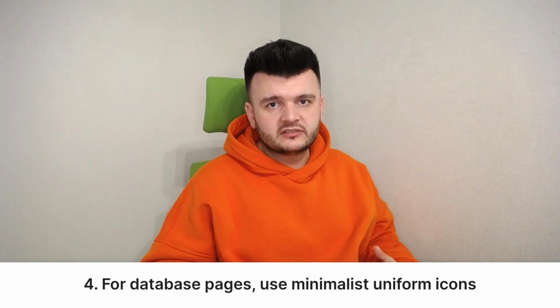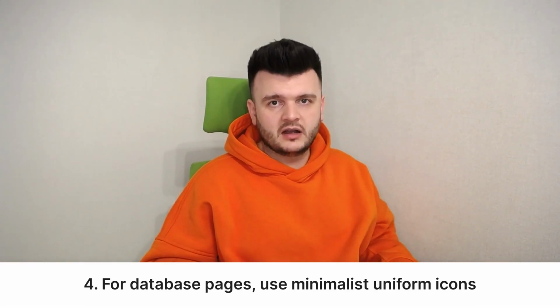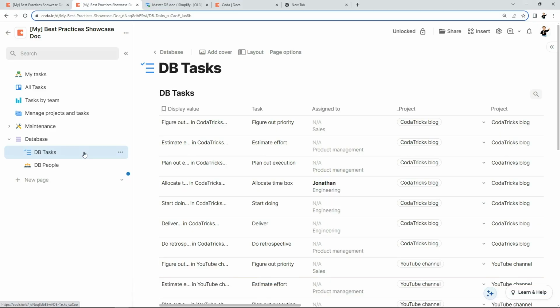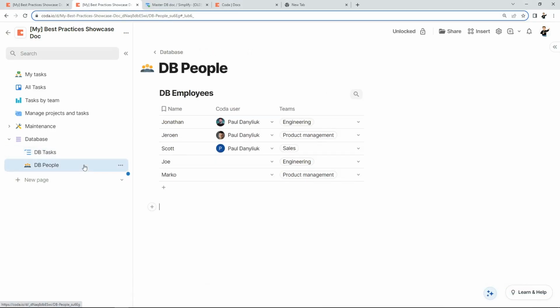Okay, principle number 4. For these database pages, use minimalistic and similar icons. Resist the urge to set the checklist icon on the DB tasks or a human icon on DB people. Leave these various icons for the user-facing part of your doc. There's a few reasons for that. The first is that these icons are nothing but visual clutter. In databases, they don't help but distract. The titles and grouping pages into folders already does the job. Instead, use this opportunity to communicate more about the type of the table.